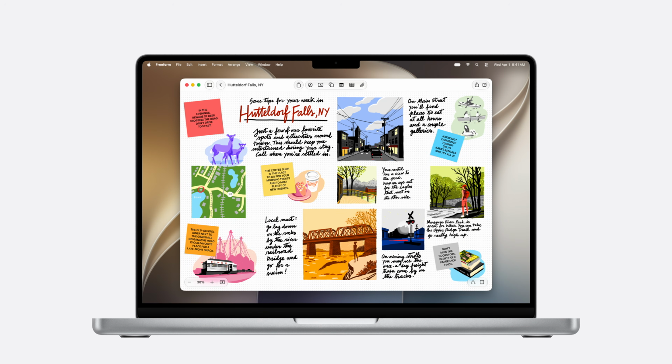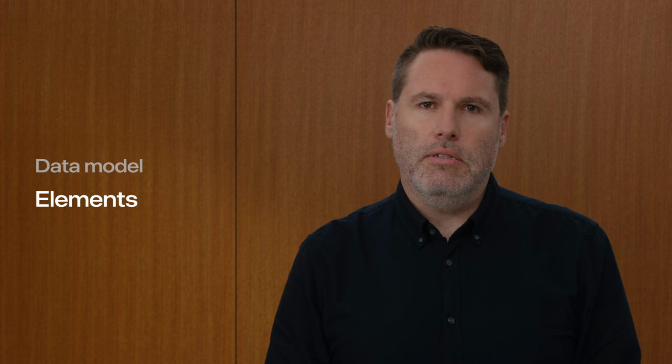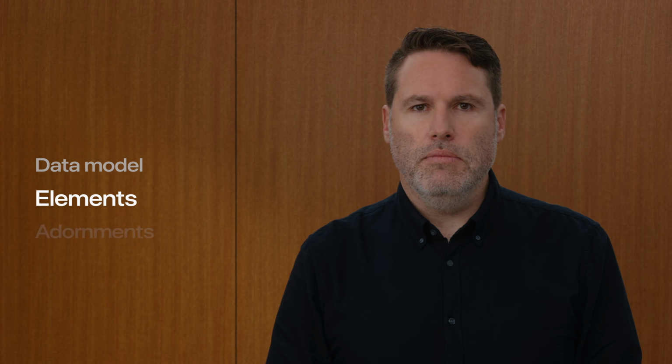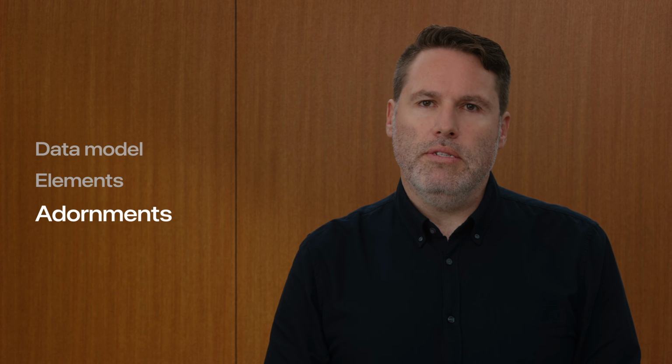And when you're ideating in Freeform on macOS, that's also PaperKit. And in iOS, macOS, and visionOS 27, PaperKit opens up. Today, I'll show you how to unwrap PaperKit so you can take full control over your canvas experience. I'll start with the data model, which gives you access to everything on the canvas. Then, I'll show you how to work with elements, like shapes and images. And I'll finish with Adornments, which lets you add interactive overlays and controls.